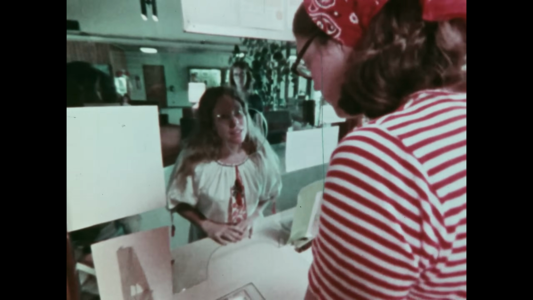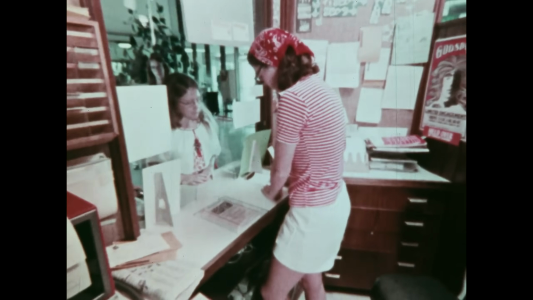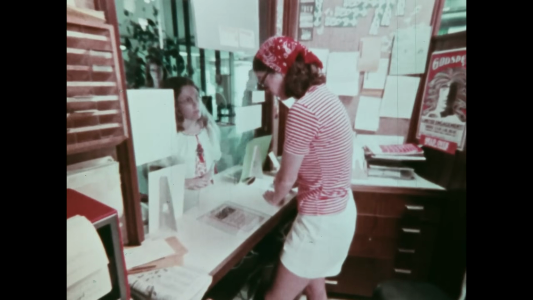Hi, I'd like a reservation for a campground at Big Sur. When did you want to go? For 2 nights? 3 nights.